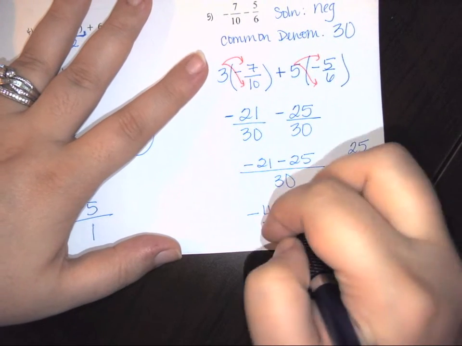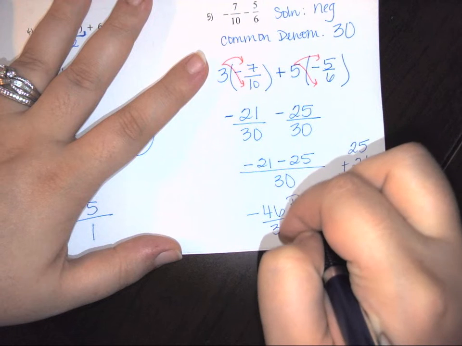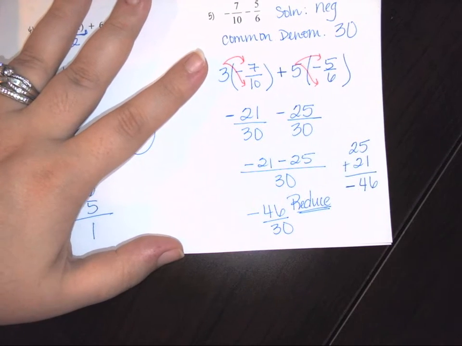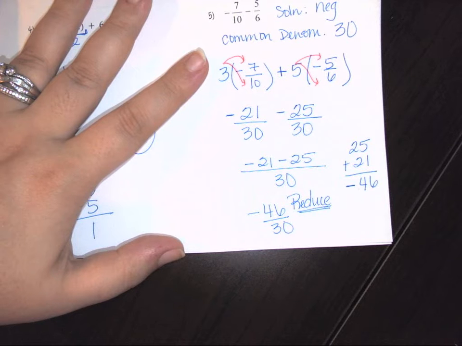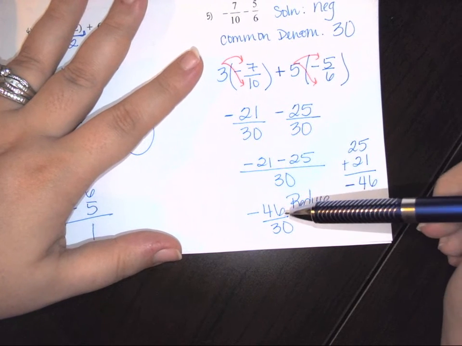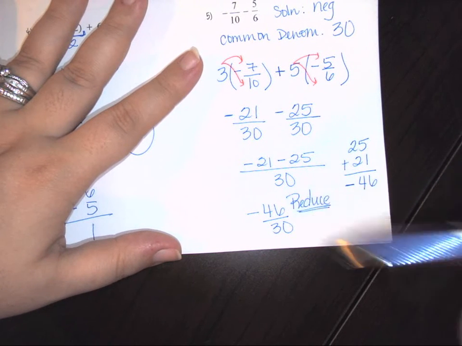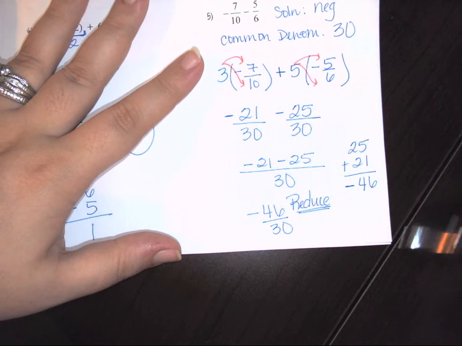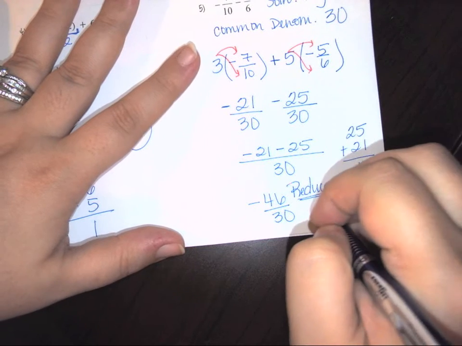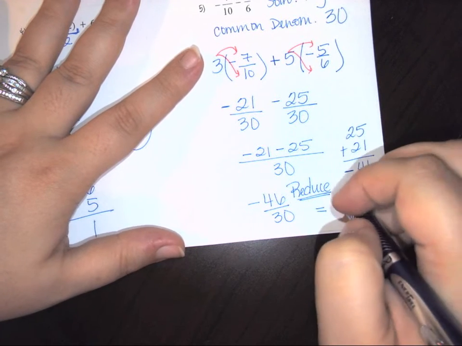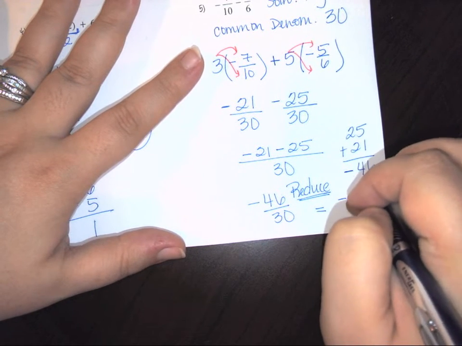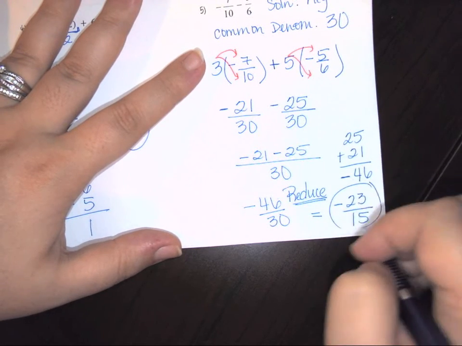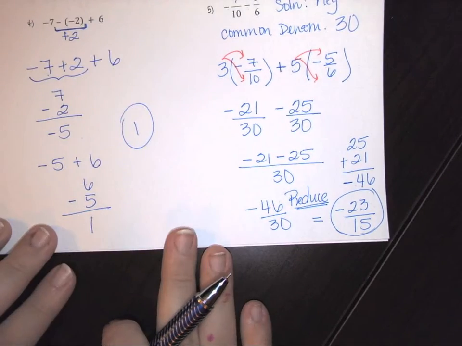And now you need to reduce, which means you need to make your fraction as small as possible. So here, if I'm looking at what's in common between 46 and 30, there's not going to be a lot there. However, they're both even. So I can actually divide both of them by 2, thus giving me the result, negative 23 over 15. And this would be what I was looking for.